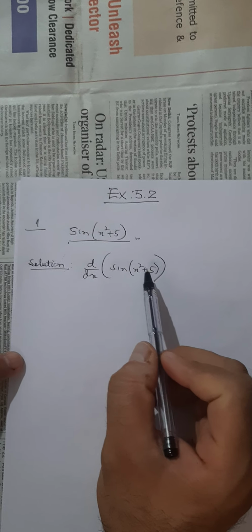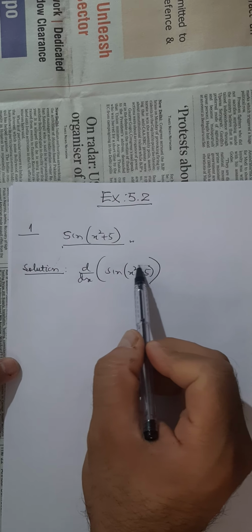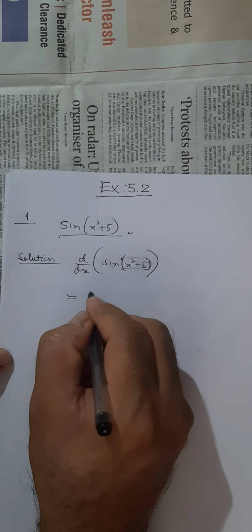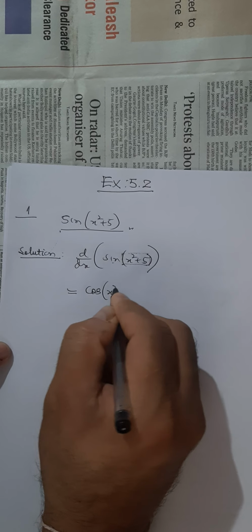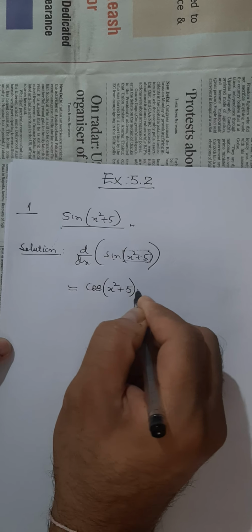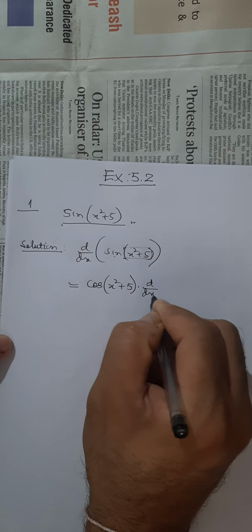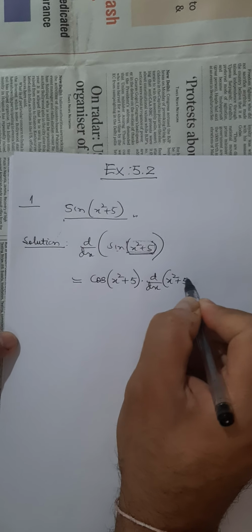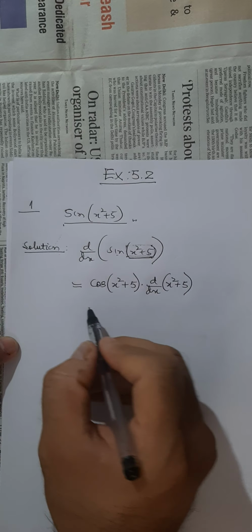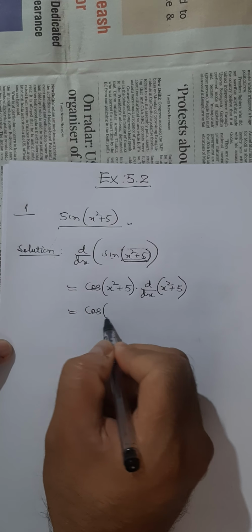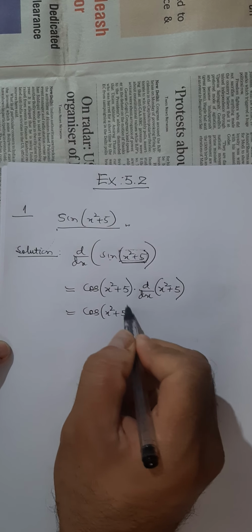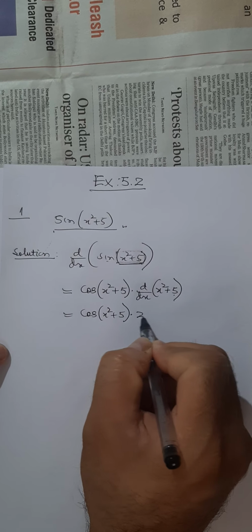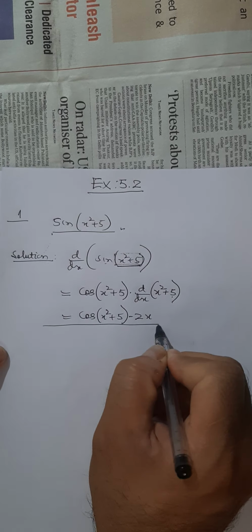We did 9-10 examples, so you imagine this as x. What is the derivative of sine x? Cos of x square plus 5 into d by dx of x square plus 5. So you finally have cos of x square plus 5 into the derivative of this: derivative of 5 is 0, x square is 2x. So this is your answer.